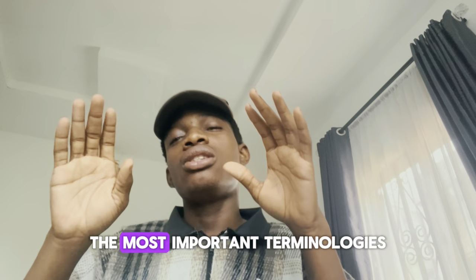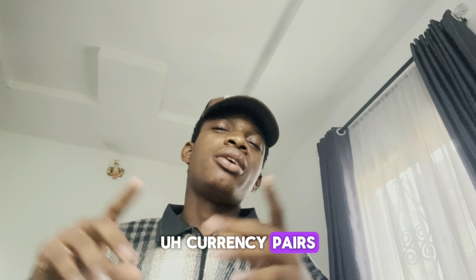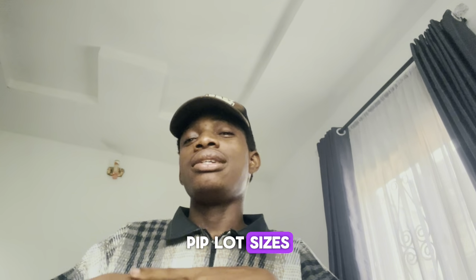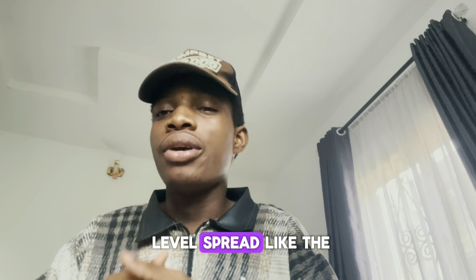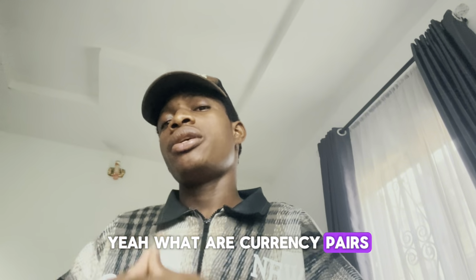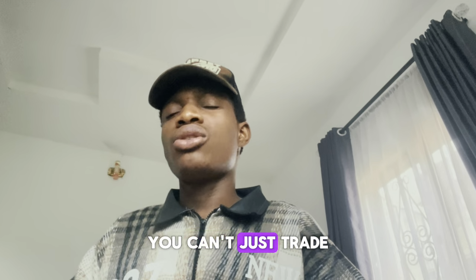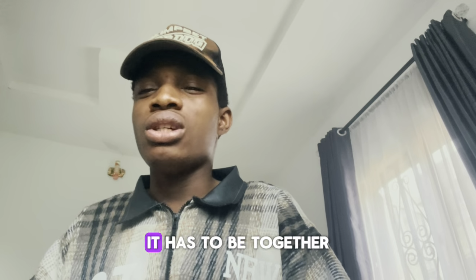The most important terminologies that we use in the Forex market are currency pairs, pip, lot sizes, risk management, margin level, and spread. What are currency pairs? In the Forex market, you can't just trade one currency like dollar or euro. It has to be together.